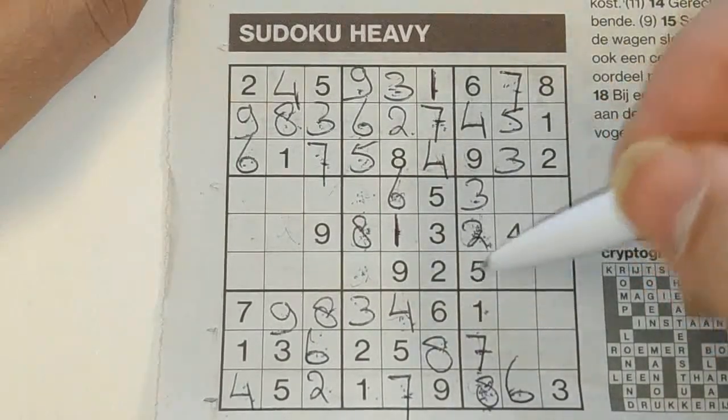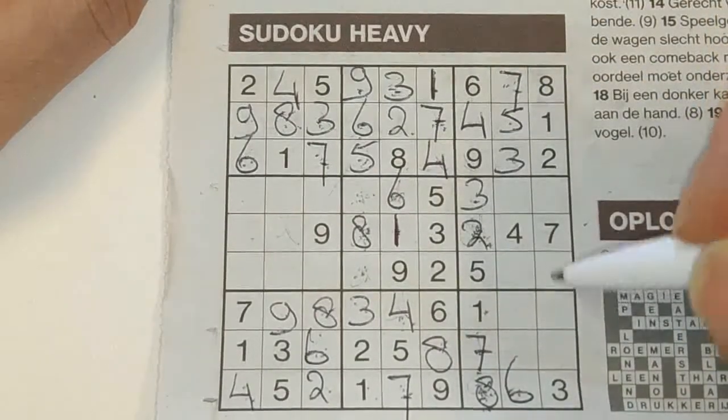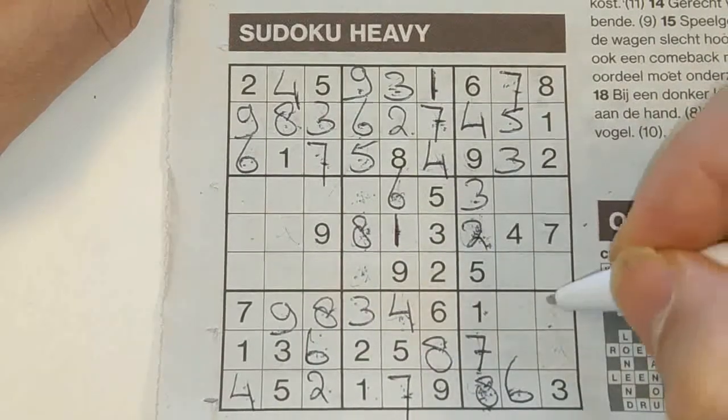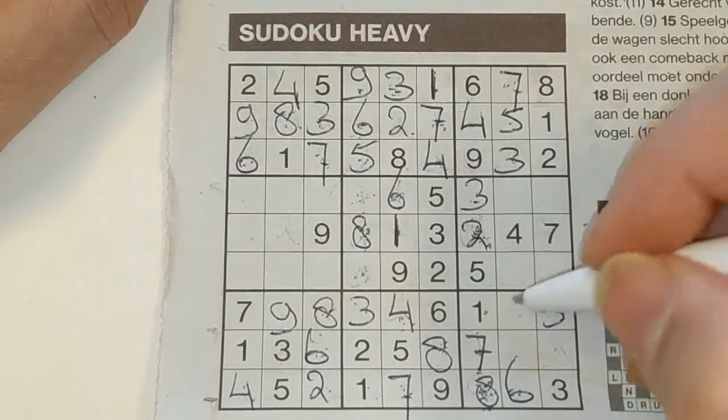Then 5 in this column, 5 in the next column. On the last column, the only 2 places for 5 is here or there. But we have a 5 there, so no 5 here. 5 should be here. 1 missing number in this row for the number 2.